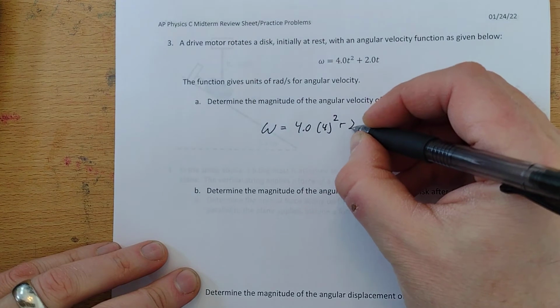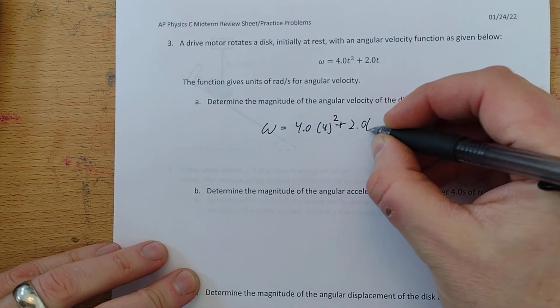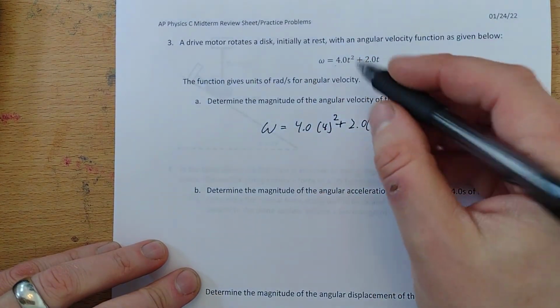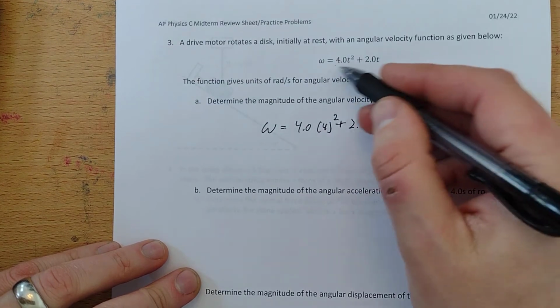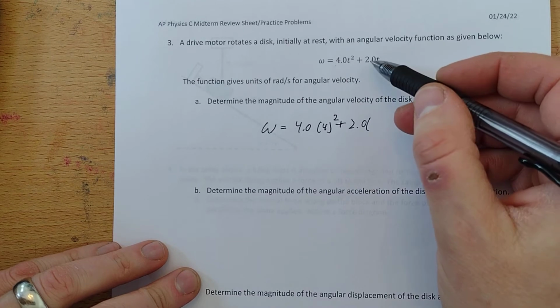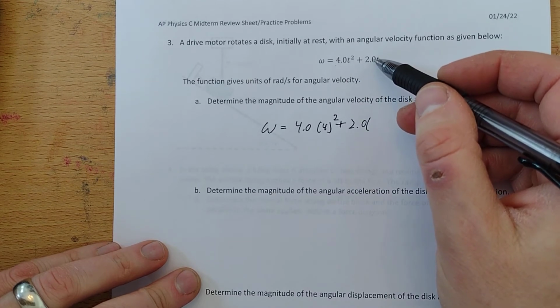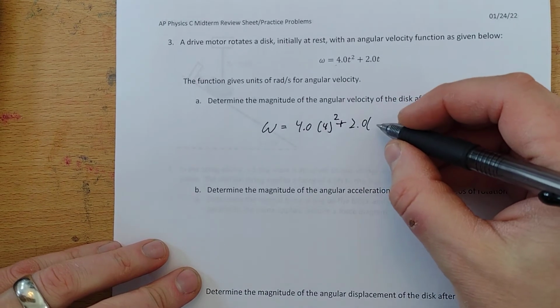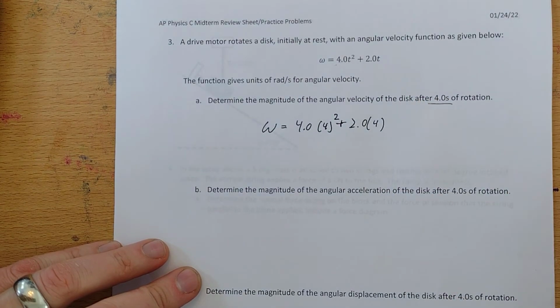And don't get too hung up on the units here. We know that this gives radians per second, so these constants have to agree with that. So this would be radians per second cubed. The units on this would be radians per second squared. We'll be in good shape.